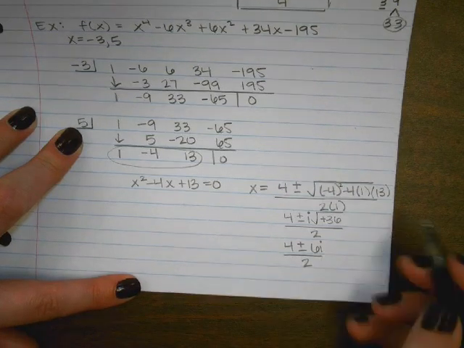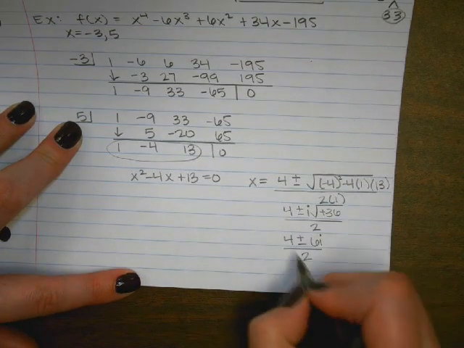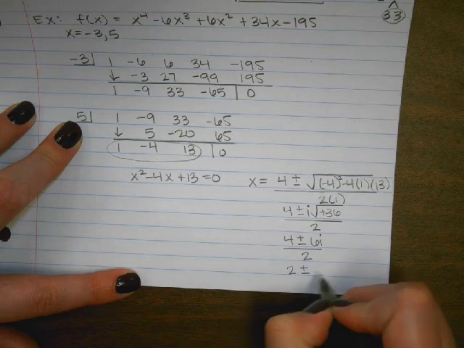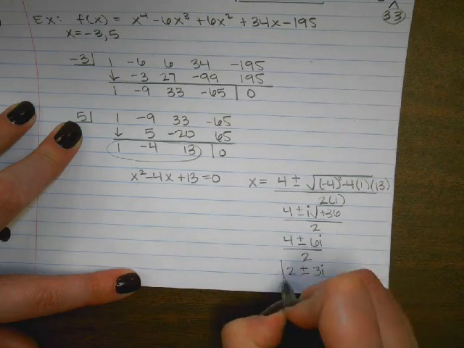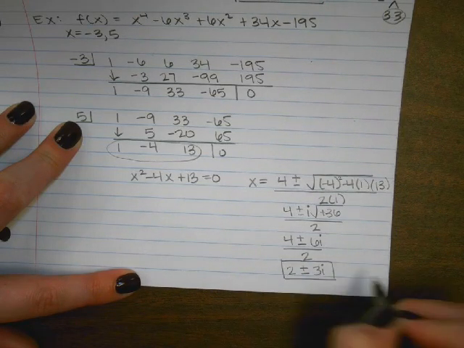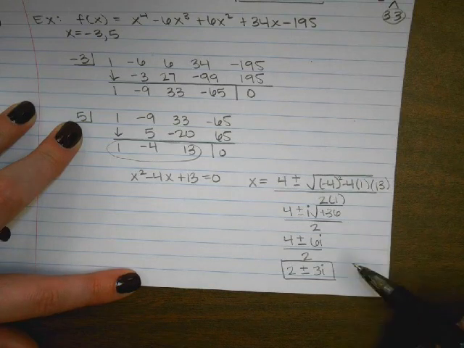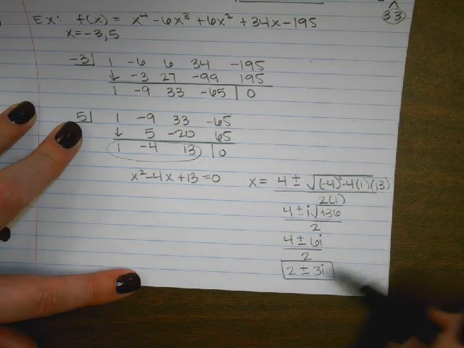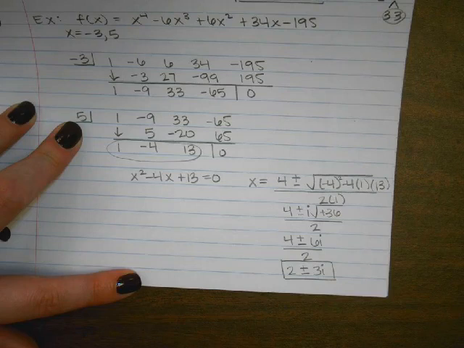And both of those numbers are divisible by 2, so I'm just going to go ahead and do that math. That would be 2 plus or minus 3i. And so the complex roots for this particular equation would be 2 plus 3i and 2 minus 3i. So complex roots always come in pairs because they come from the quadratic formula, so they're always like the same thing, one with a plus, one with a minus.